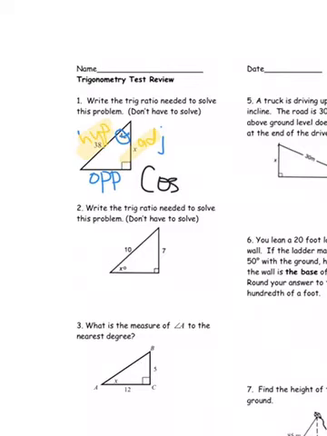So cosine, sorry for the messy writing, cosine of 42 degrees equals the adjacent over the hypotenuse. And more messy writing, but x over 38 is what you have here. It says you don't have to solve, just set it up.